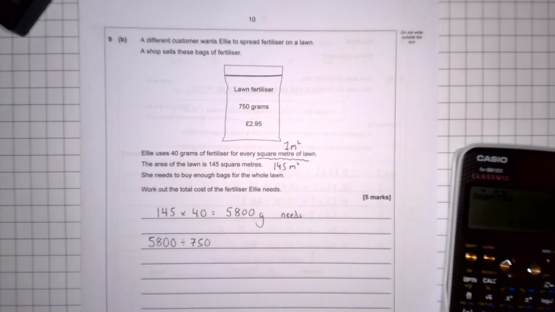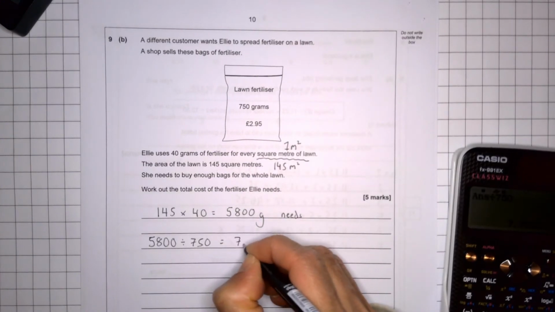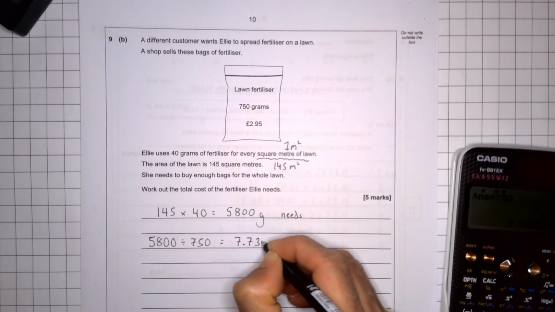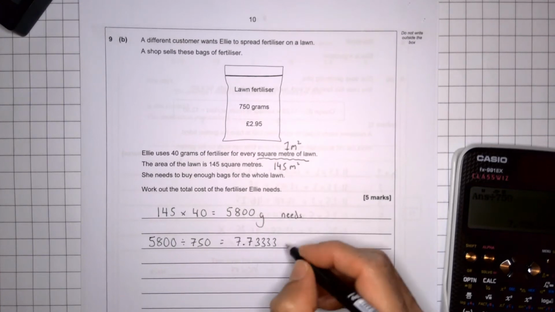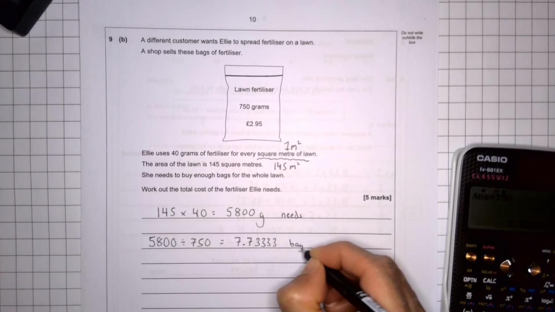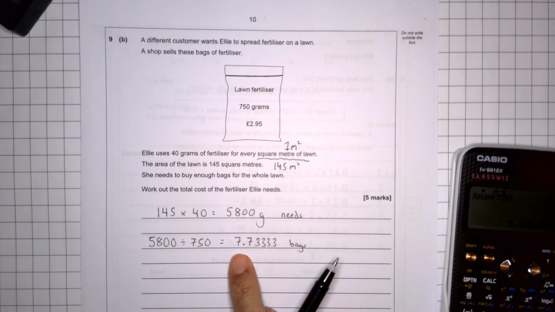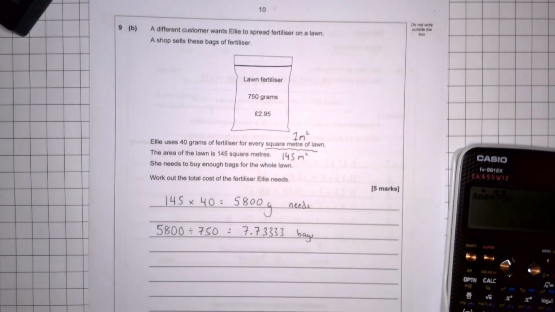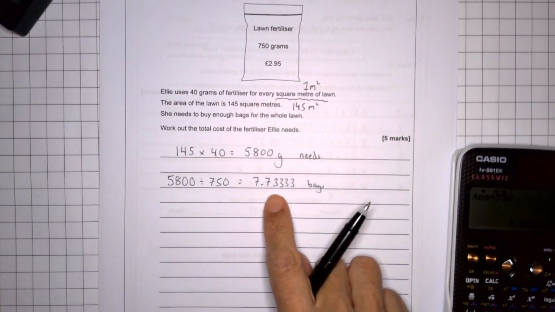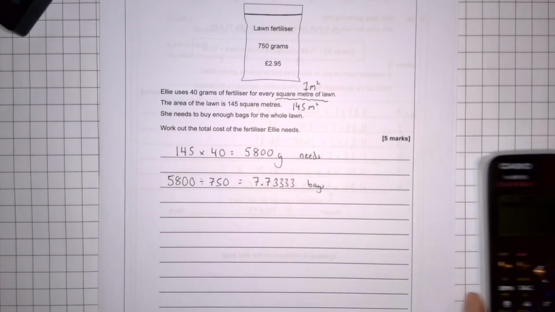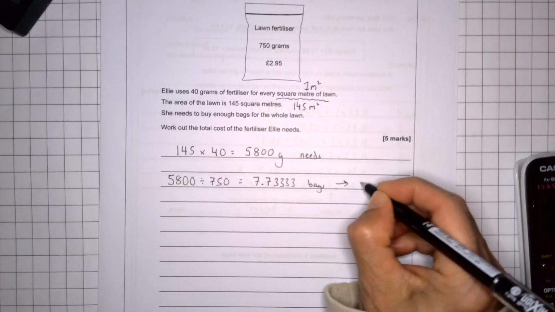Okay, so it comes out to 7.73, and the 3 just recurs, it keeps going forever. So this is the number of bags of fertilizer she will need. Now in this case, it's not a full number of bags, but remember, you can't go into a shop and buy part of a bag. So this means that to have enough, she will need to buy a total of 8 bags.